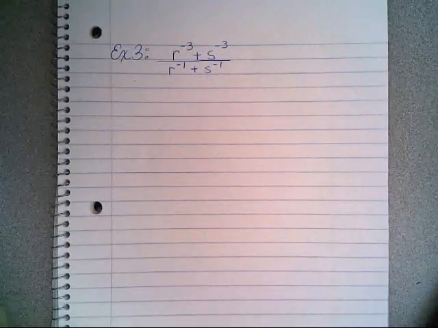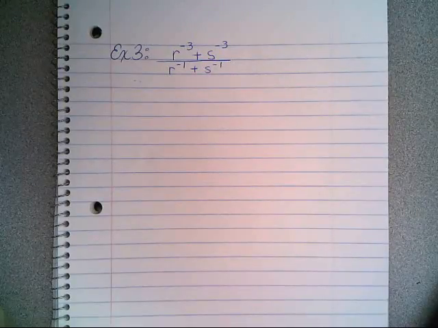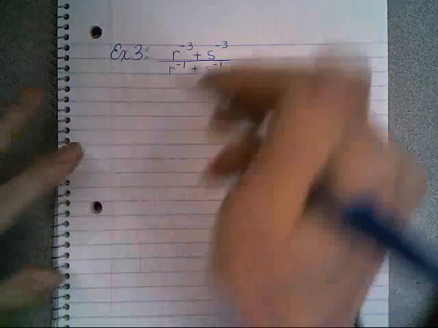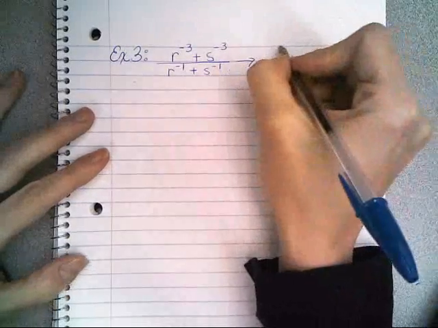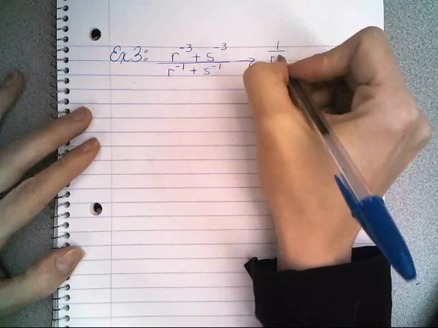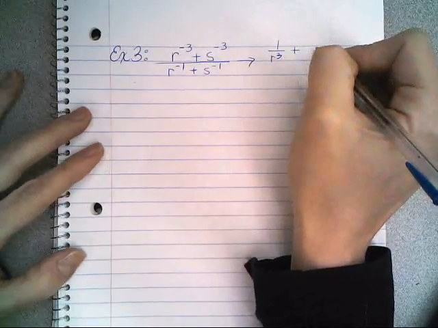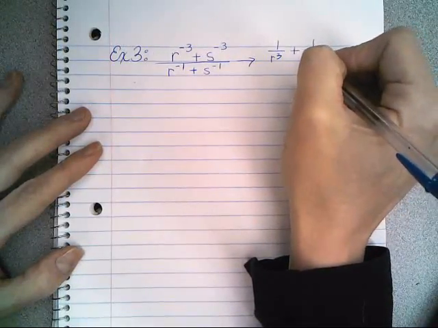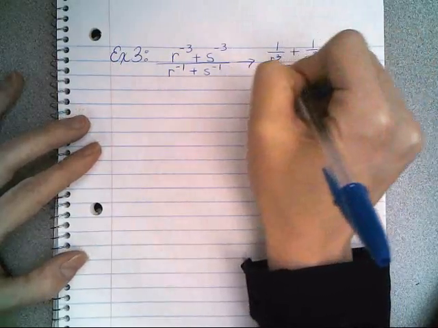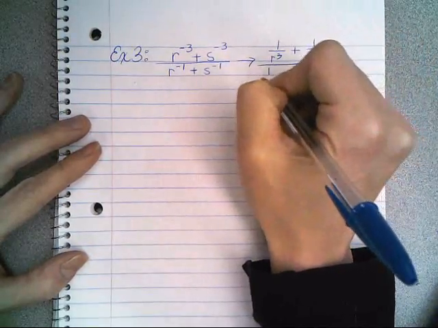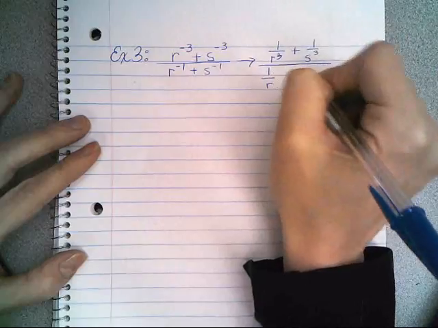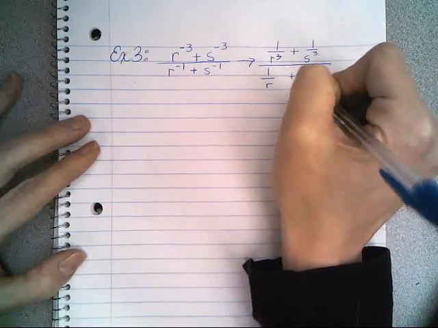All right. Depending upon how you like to do these, I would make this 1 over R cubed plus 1 over S cubed and 1 over R plus 1 over S.